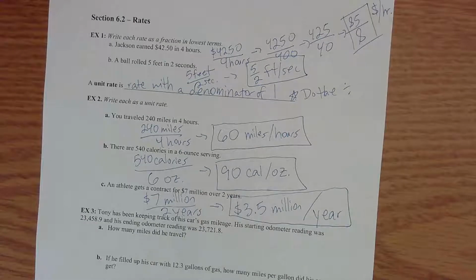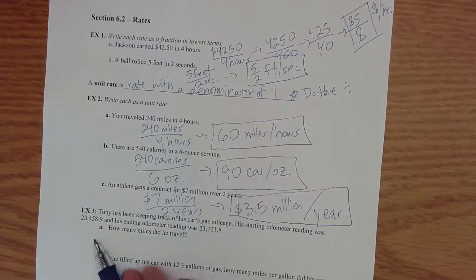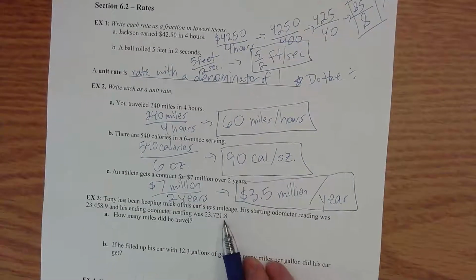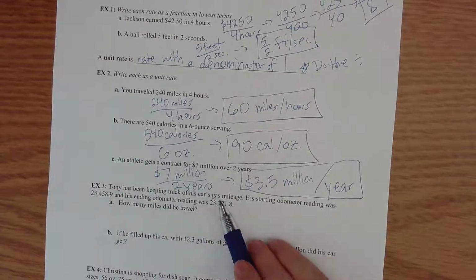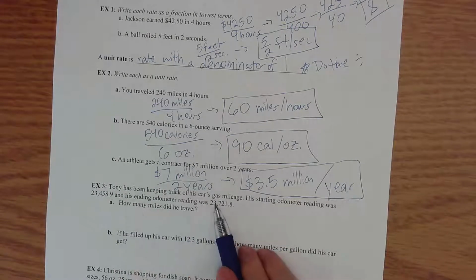Let's see, example 3 says Tony has been keeping track of his car's gas mileage. His starting odometer reading was 23,458.9 miles. His ending odometer reading was 23,721.8 miles. How many miles did he travel? So to figure out how many miles he traveled, you're looking at the difference between those two readings, because he started here and he ended there. So you're just wondering what happened in the middle.